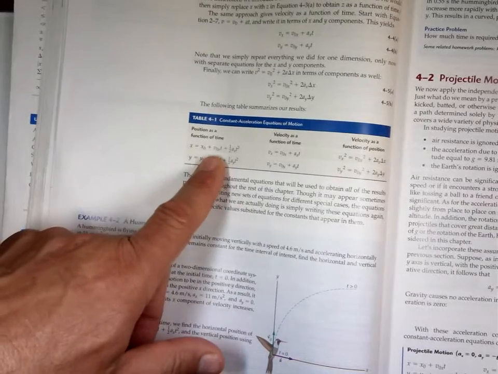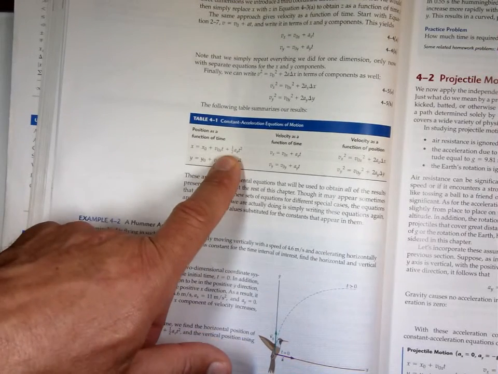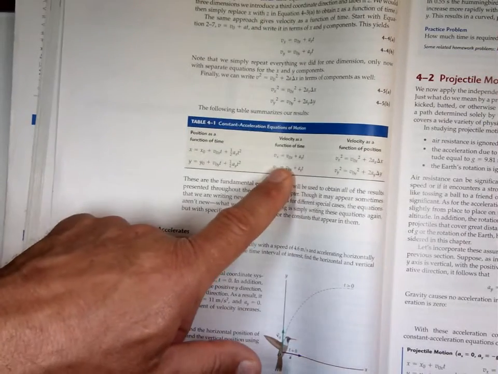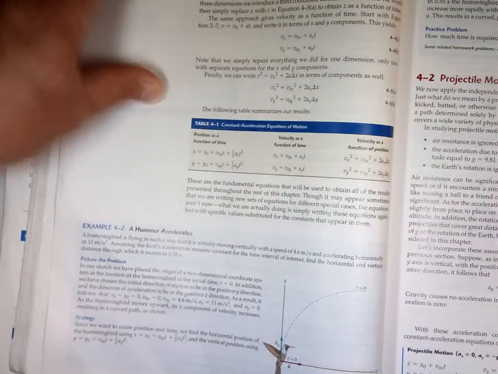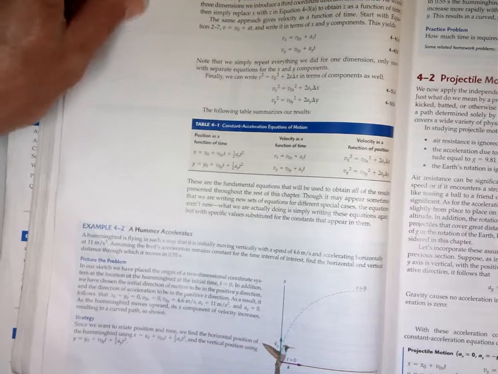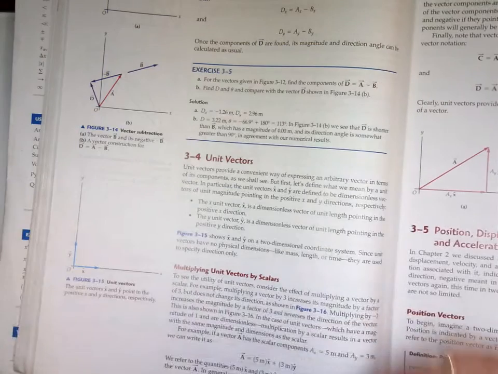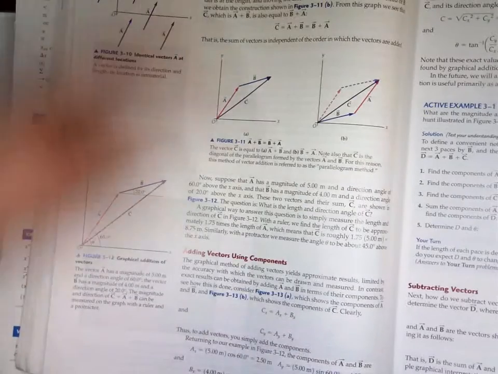X equals X sub 0 plus V0T plus 1/2 AT squared. V equals V0 plus A times T. They're dealing with 2 dimensions here, projectile. It could actually be chapter 3, to be honest with you, because in chapter 4 we're dealing with 2 dimensions. That's vectors.